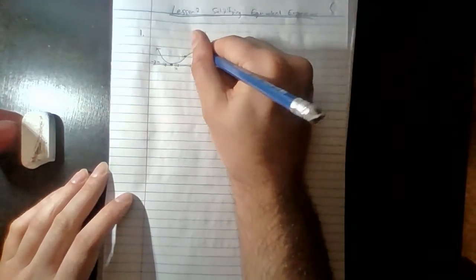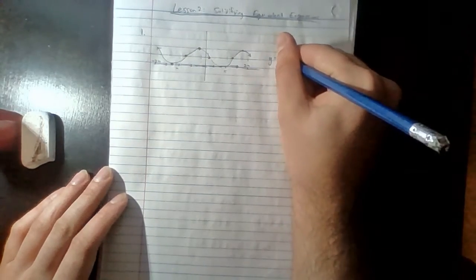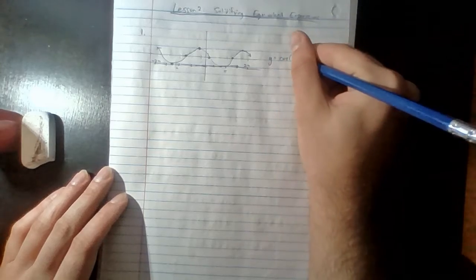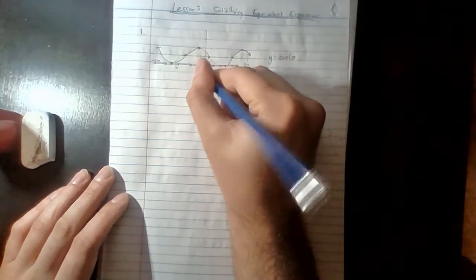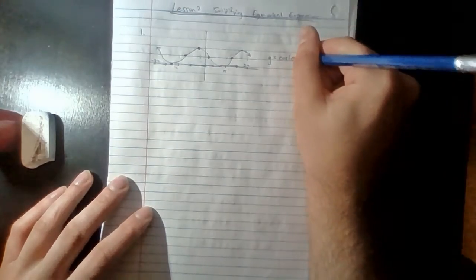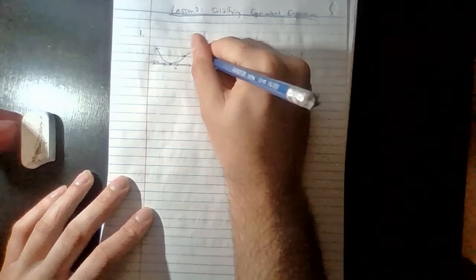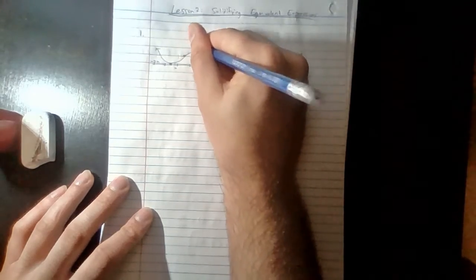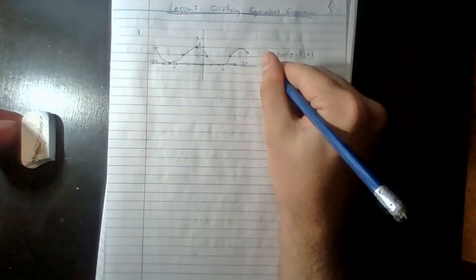If we look at a cosine function, we know we have to start at the top. So we have a cosine of x or theta. It's shifted left pi over 4, so plus pi over 4, and everything's shifted up 1. So we get a plus 1 at the end. We could write it as a cosine function. We could also write it as a sine function.